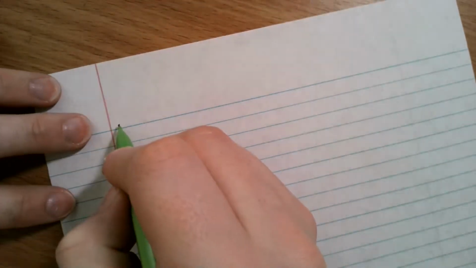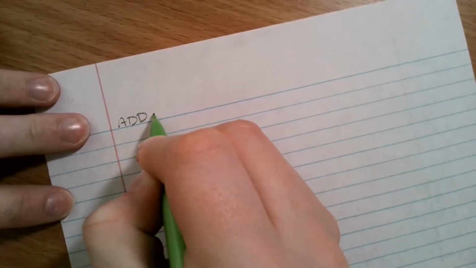So then, as far as word problems go for mathematics, let me take that away. What you'll see in a lot of word problems are applications. So we have add, which indicates to add two numbers.